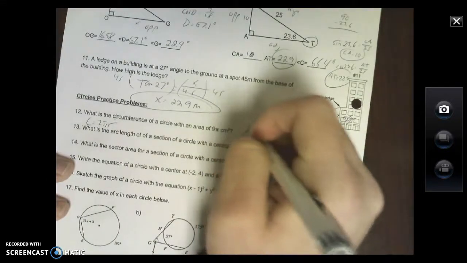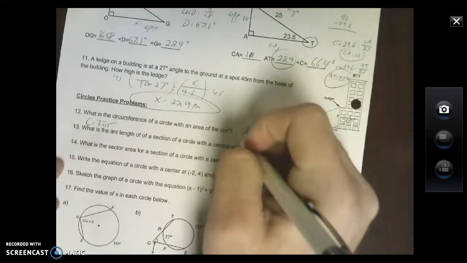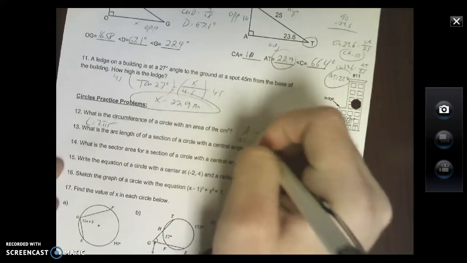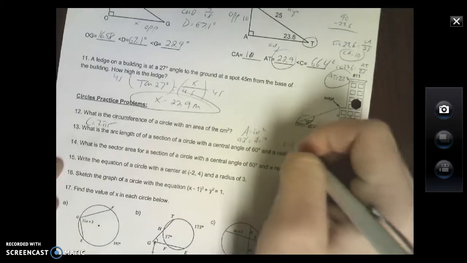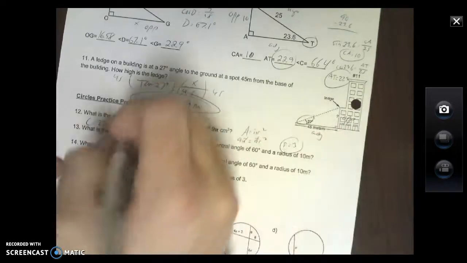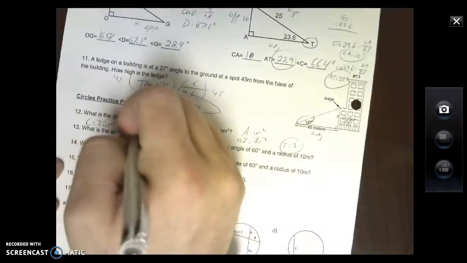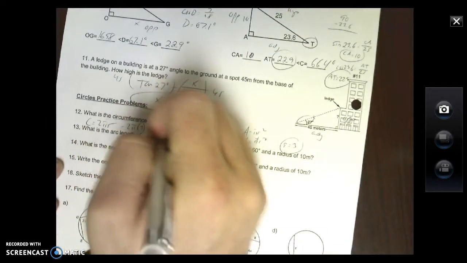What is the circumference of a circle with an area of 9 pi centimeters squared? Well, the circumference is 2 pi r. I have to find the r based off of this. Area equals pi r squared. So the area is 9 pi equals pi r squared. The pi's cancel out. What's the square root of 9? 3.